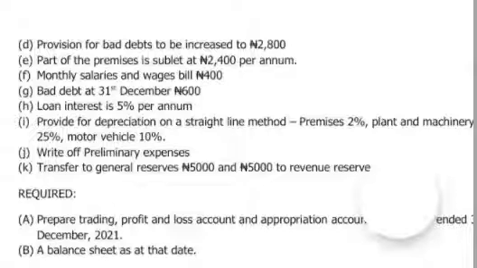Required: A, to prepare the trading, profit or loss and appropriation account for the year ended 31st December 2021, and B, a balance sheet as at that date. So that is the question.